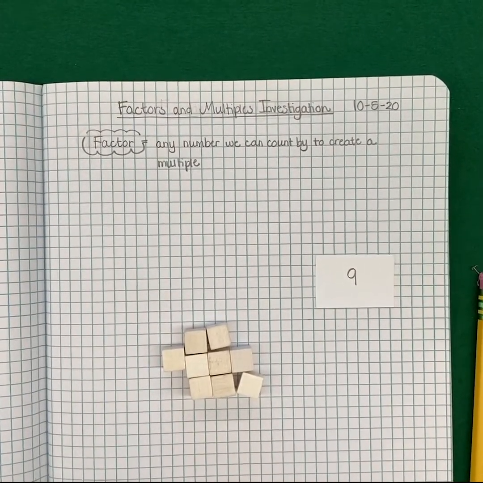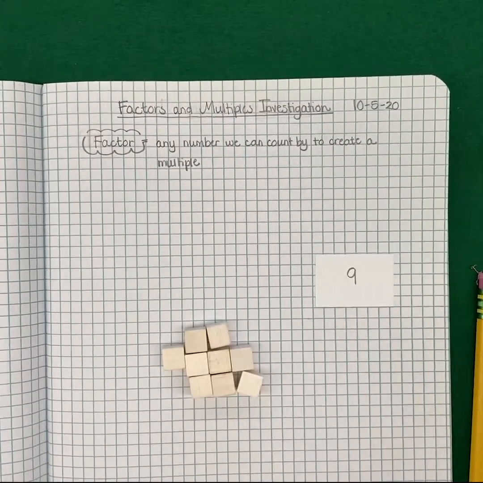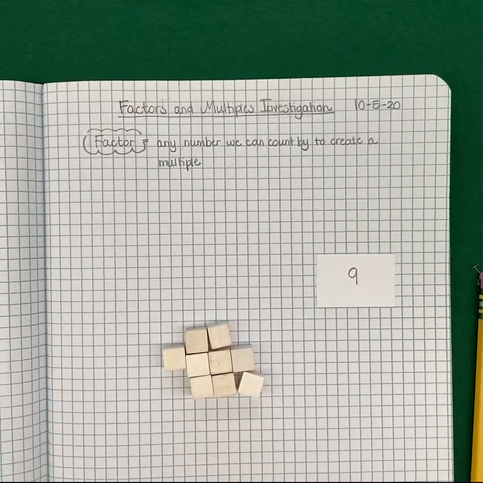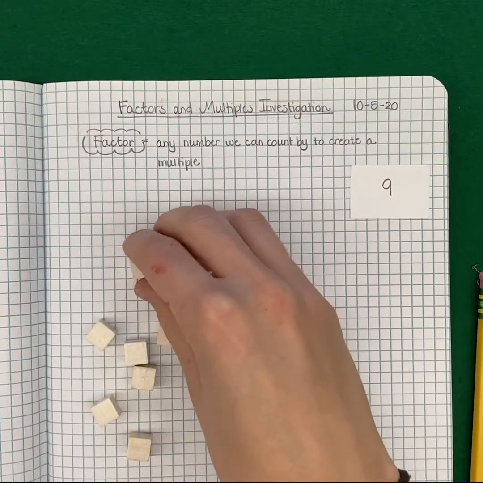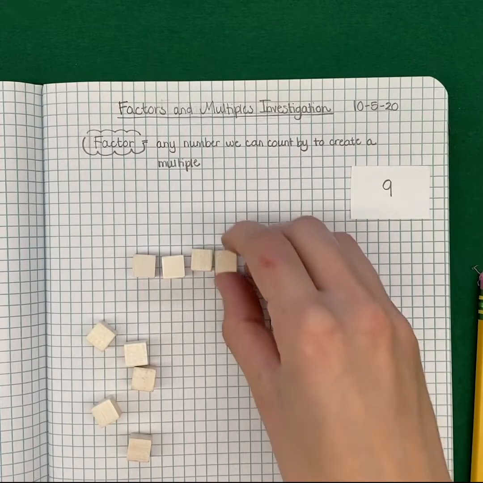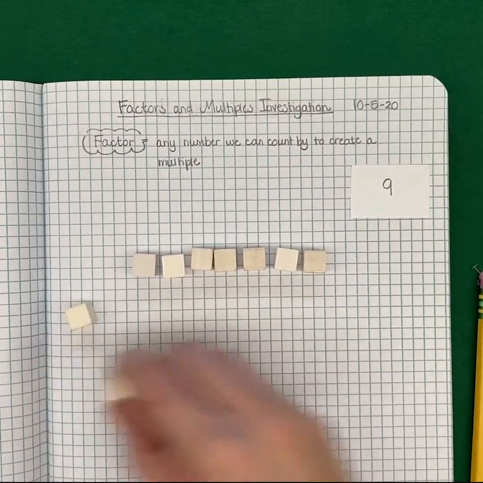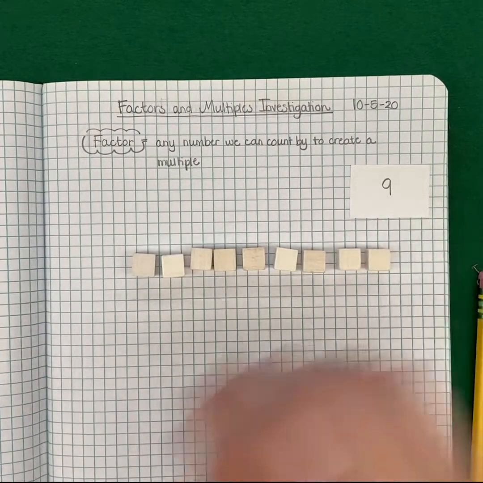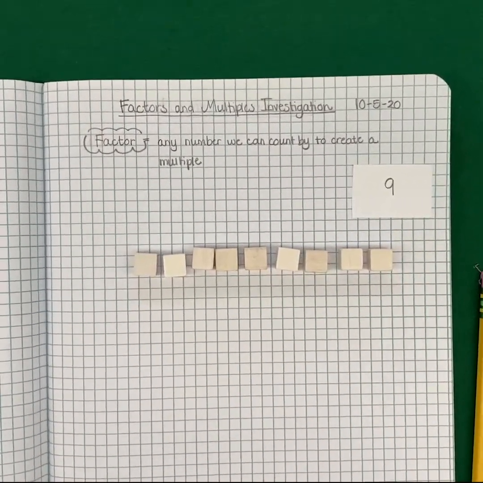So you're going to start building arrays, which means we're going to be making equal rows, or see if we can make equal rows. Now, right away, I know that for 9, I can just make one long row of 9. So I know that one row of 9 is a factor of 9.